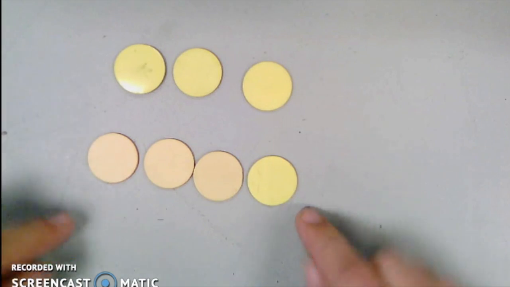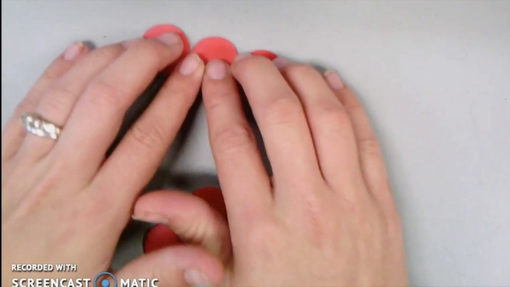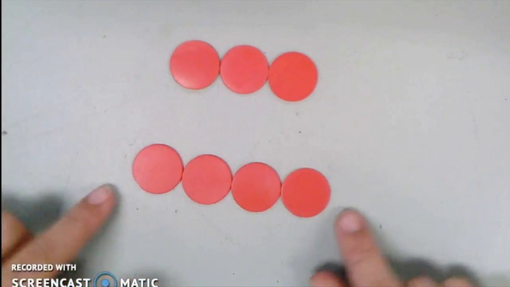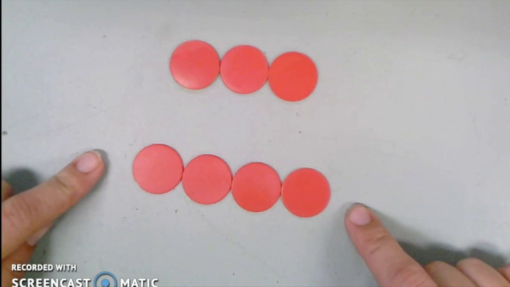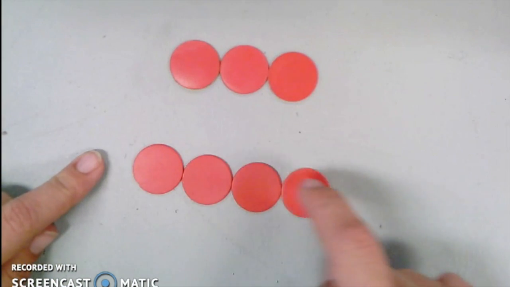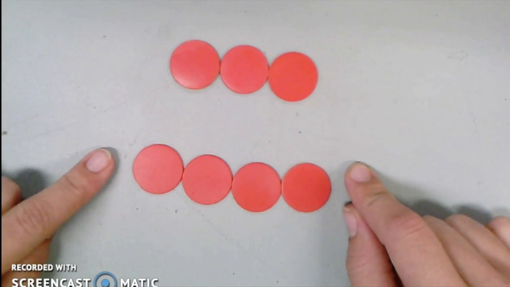Same sign, found the sum. What about if these were all negative? Well, now I have -3 and I have +4, I'm sorry, -4. So they're both negative, same sign, find the sum. 1, 2, 3, 4, 5, 6, 7, and they keep their sign, which is -7.